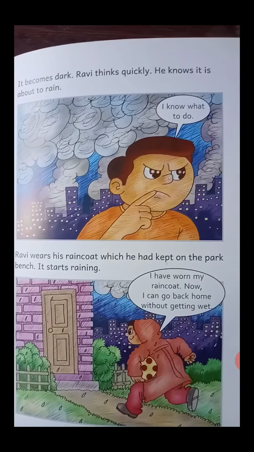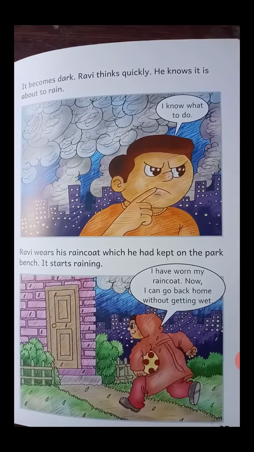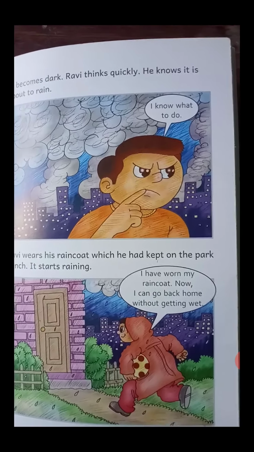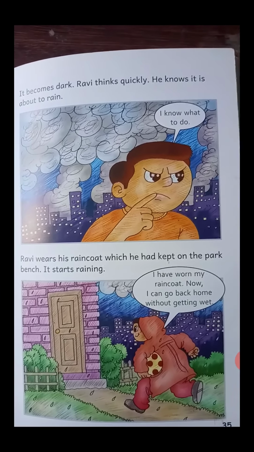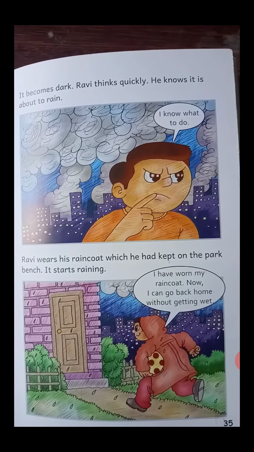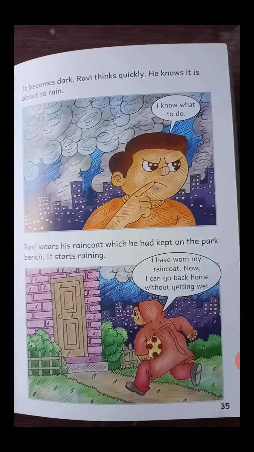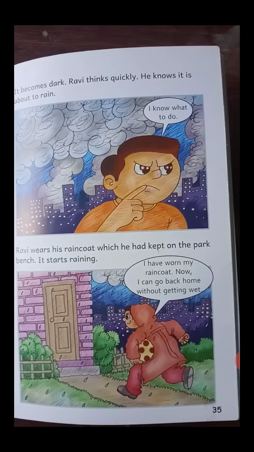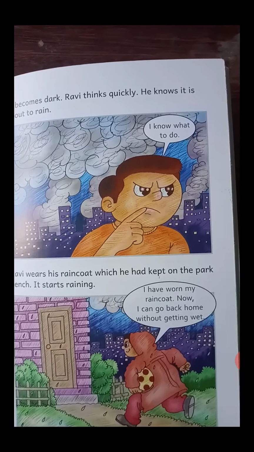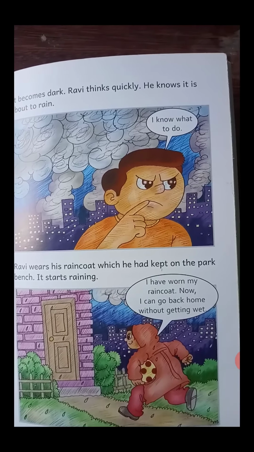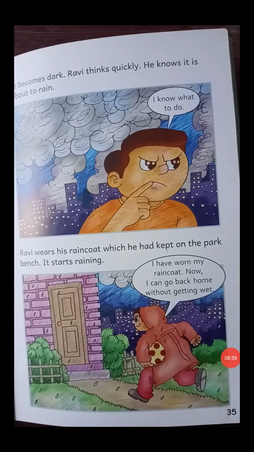It becomes dark. Ravi thinks quickly. He knows it is about to rain. I know what to do. Ravi wears his raincoat, which he had kept on the park bench. It starts raining. I have worn my raincoat. Now I can go back home without getting wet.